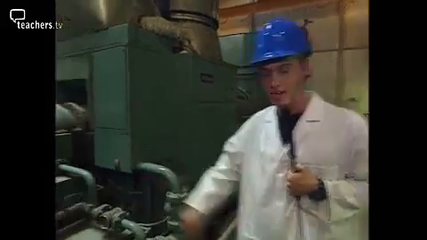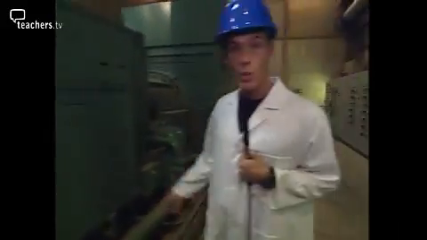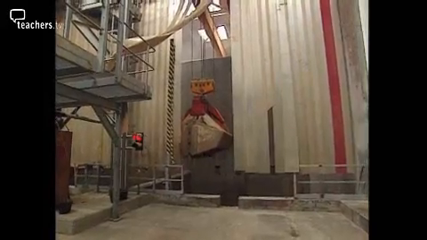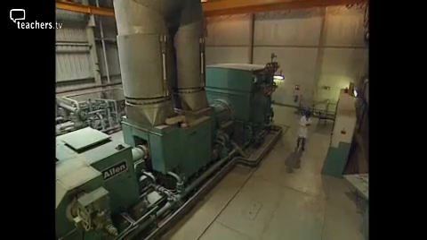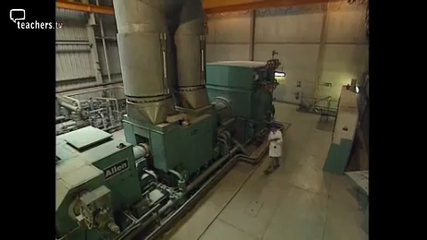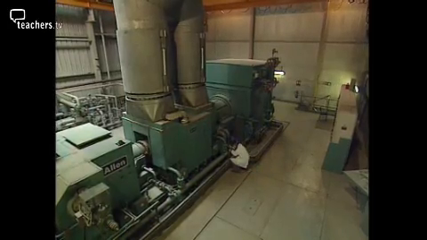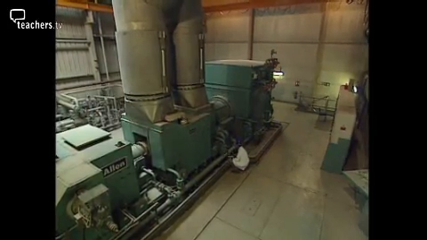steam. The steam turns the turbine at this end, which in turn turns the magnet at this end, and that's how you get your electricity. Burning 30 lorry loads of chicken litter a day can produce enough electricity to meet the needs of 13,500 homes. The generator at Fibrogen works on the same principle as the one at Drax. It's just a lot smaller and the fuel is a bit more unusual.